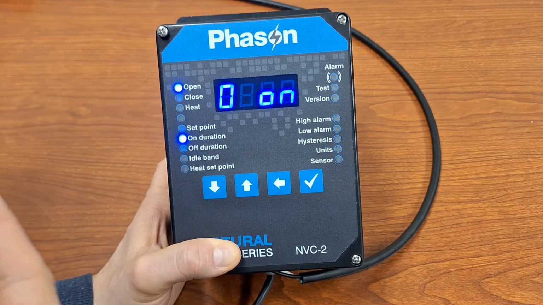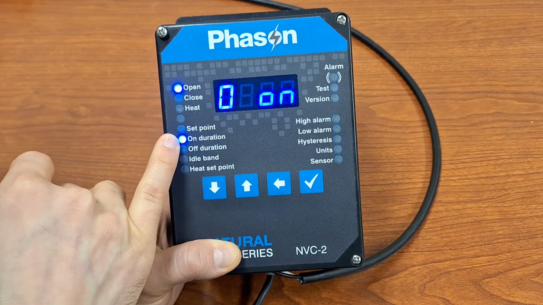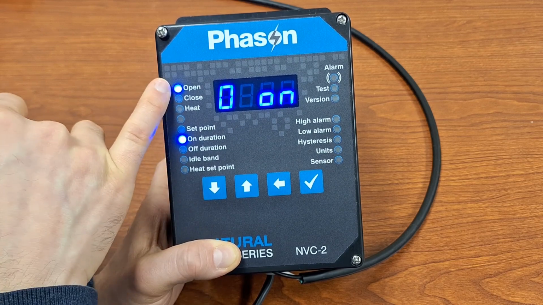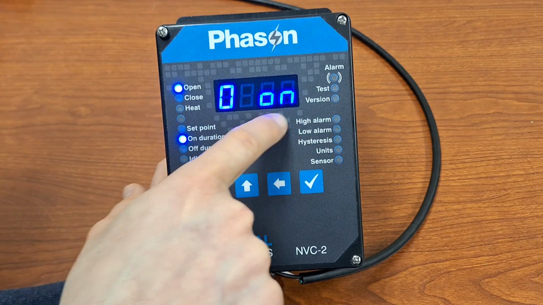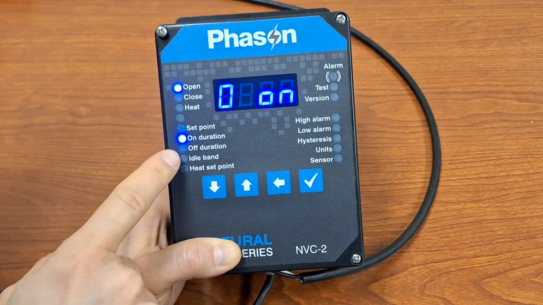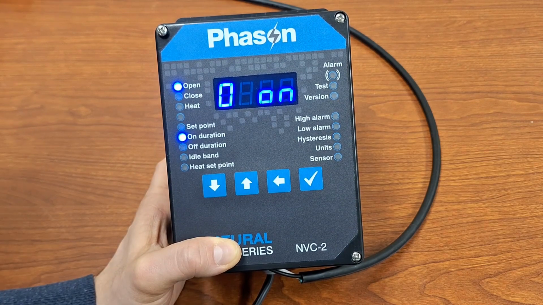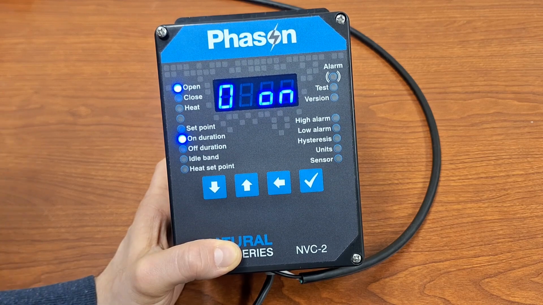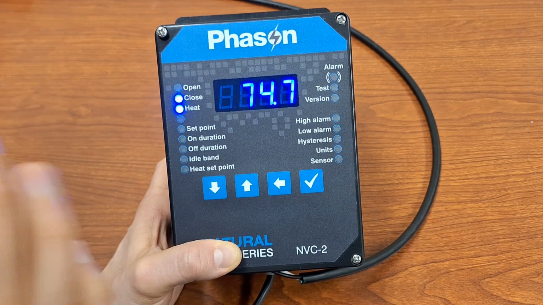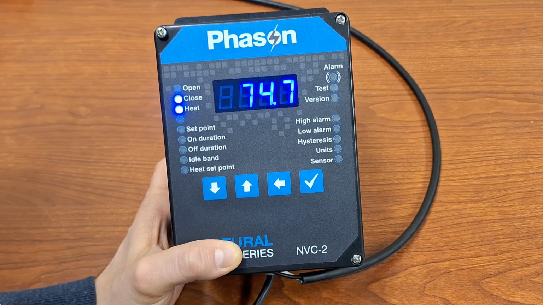How long your curtain runs for, that is set by the on duration. So when your curtain is opening, it'll run for however long our open on duration is. And then we also have an off duration. So this is how long the curtain is just going to wait. It's not going to read the temperature. It's just going to wait. And once it has waited for that off duration, then it will read the temperature again.